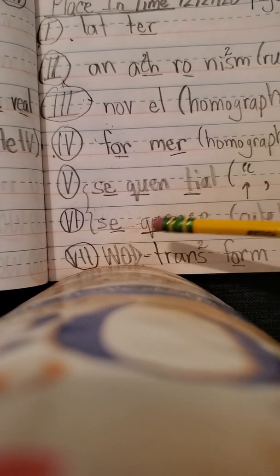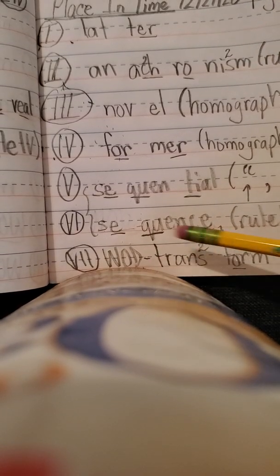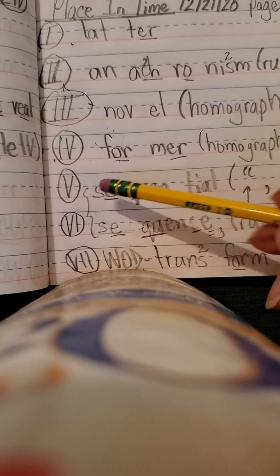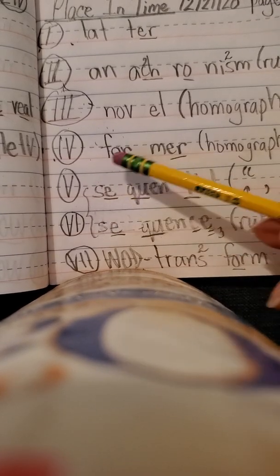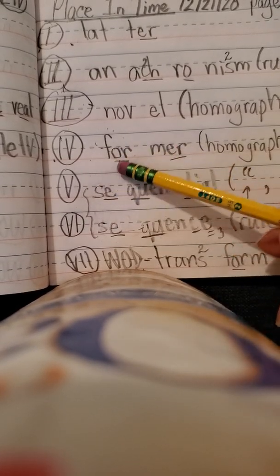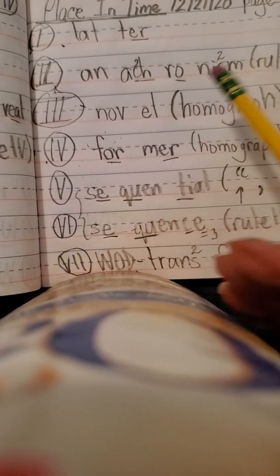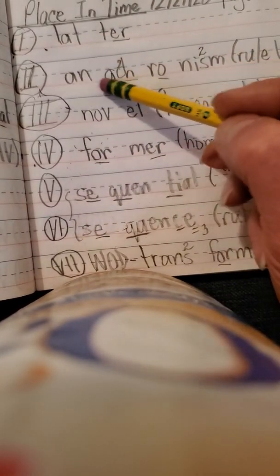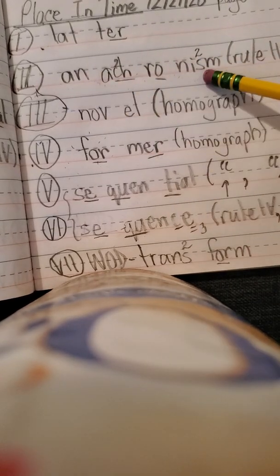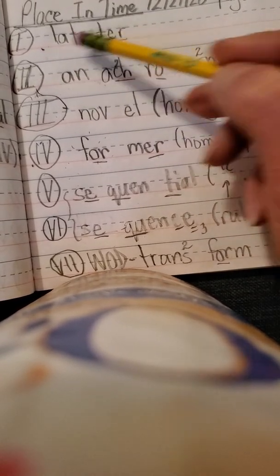All right, so let's go. Transform, sequence, sequential, former, novel. Just get this over here. Anachronism, latter.